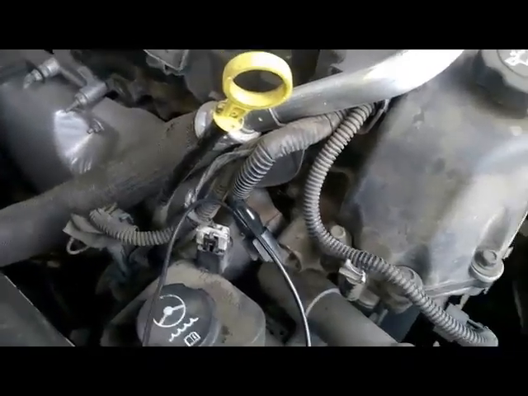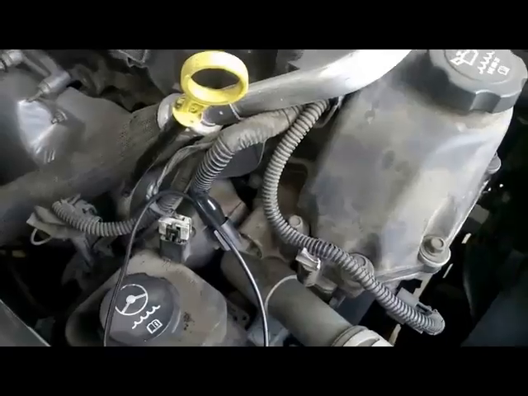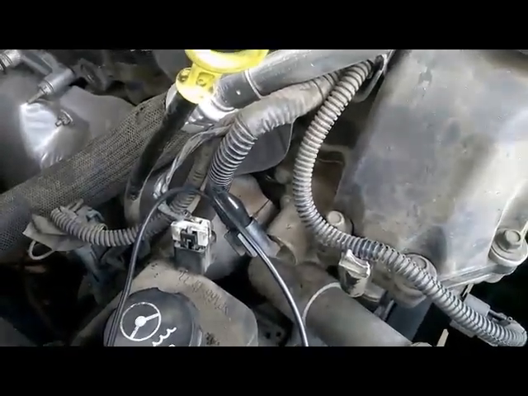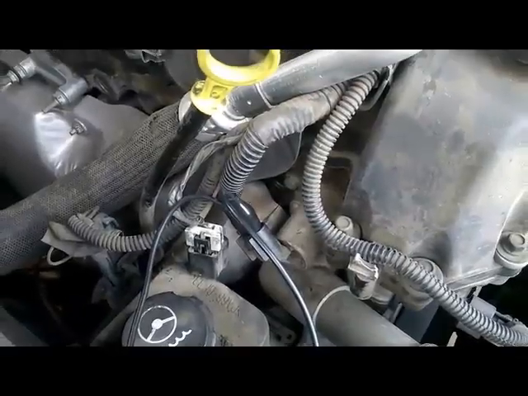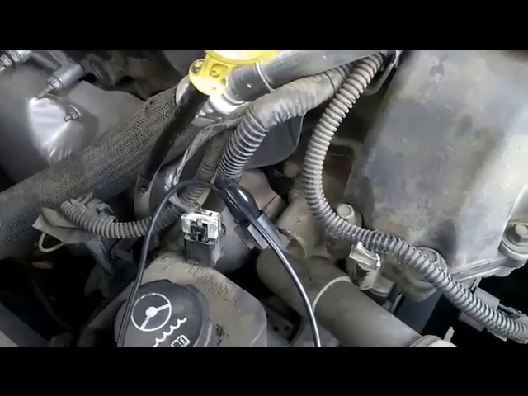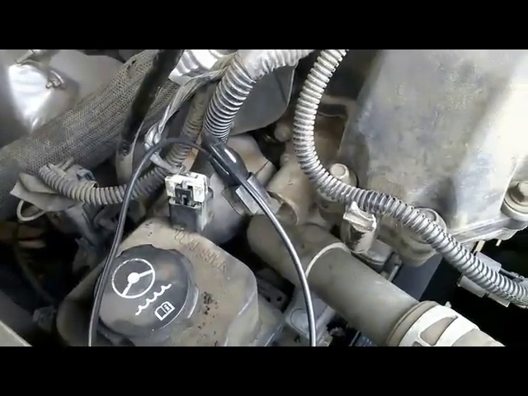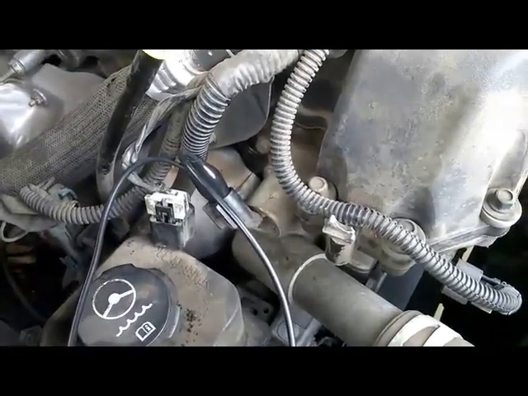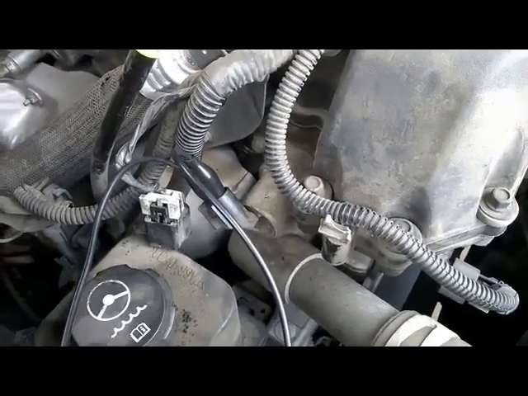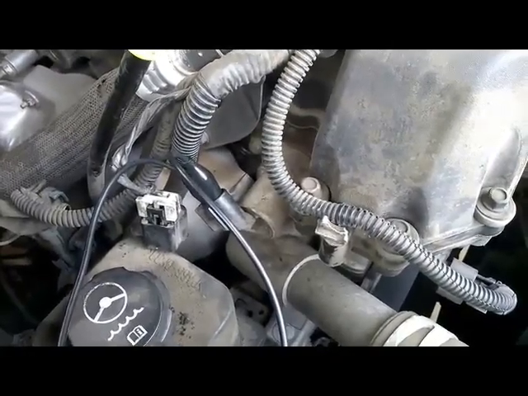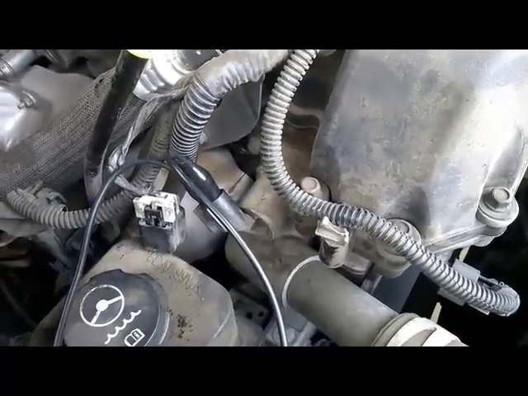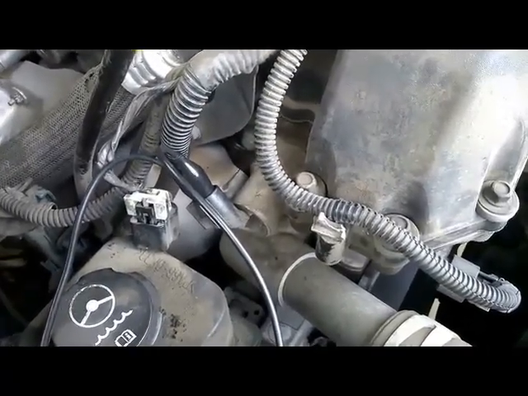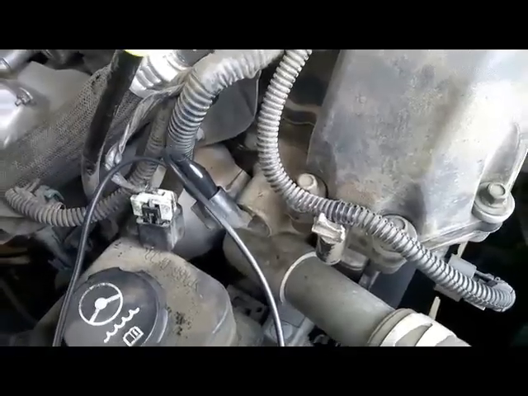All right, and then I guess the last step to this diagnosis will be a visual inspection by removing this solenoid and seeing what the screens on the solenoid look like, if the screens are torn apart, or if the screens on this solenoid are clogged up with oil debris. All right, guys.